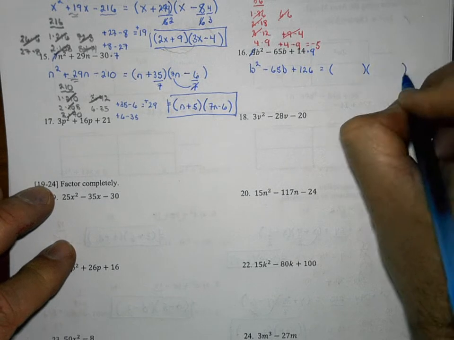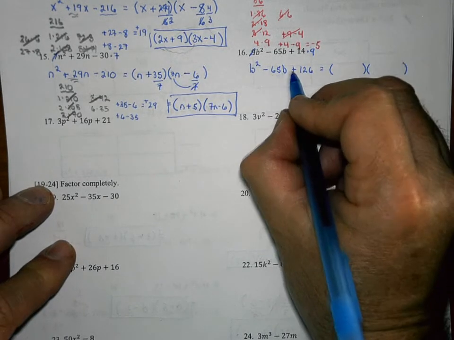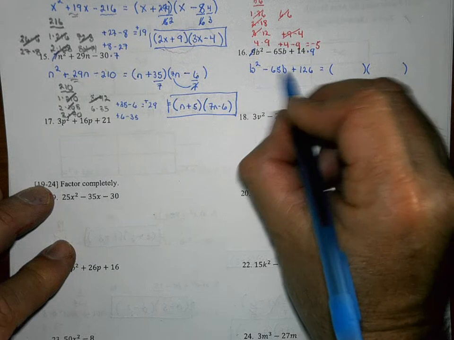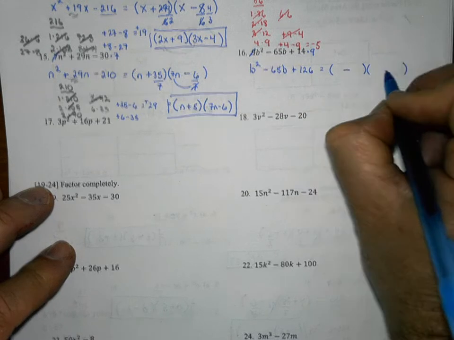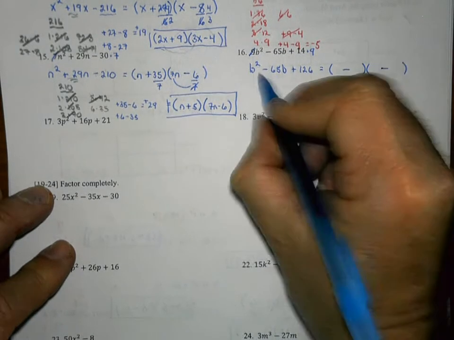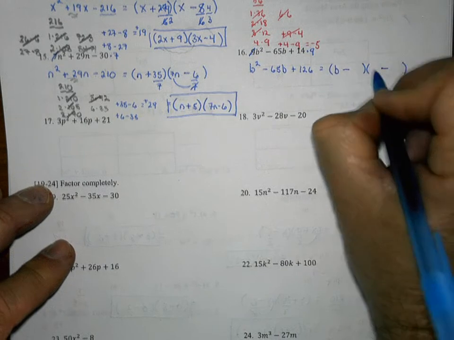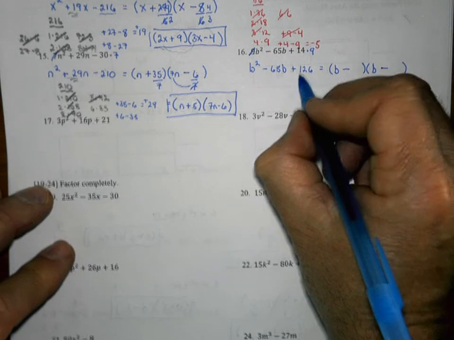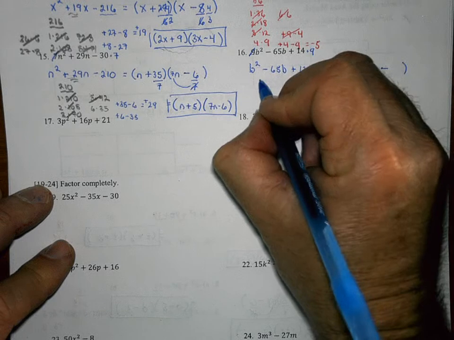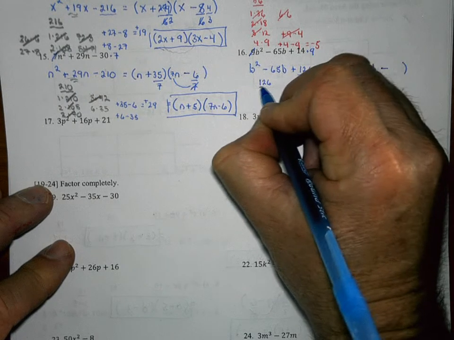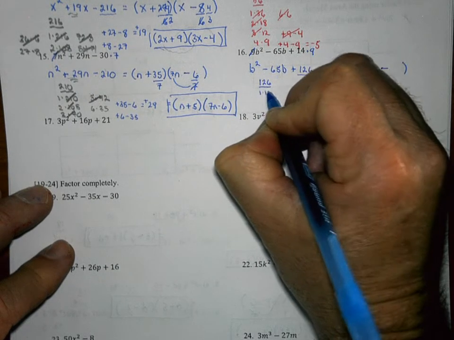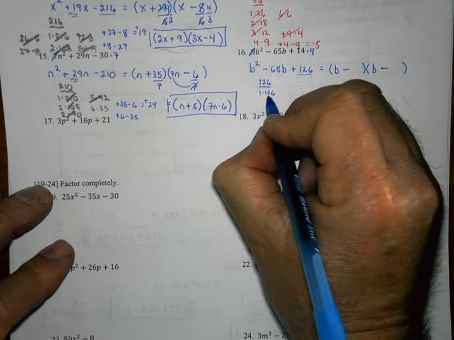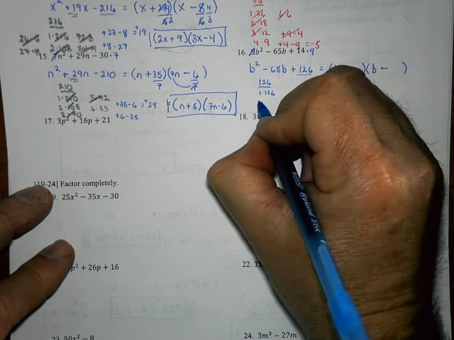It is a minus plus trinomial. So when I have a minus plus trinomial, I know my factors are minus minus. And my first terms are b and b. Okay, now I take my last number, 126, and I have to find the pairs of numbers that multiply to make 126, but at the same time they're going to have to add or subtract to make 65. So I'm going to just start making my list and see what happens.